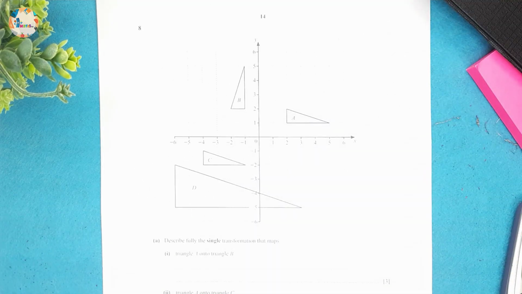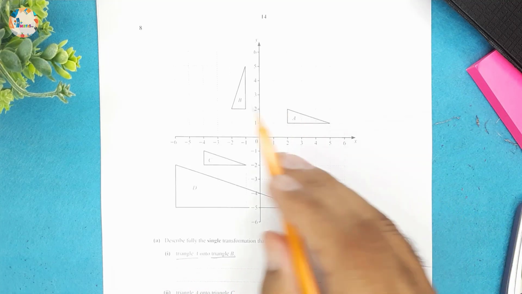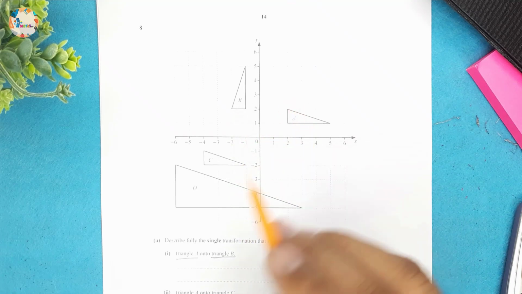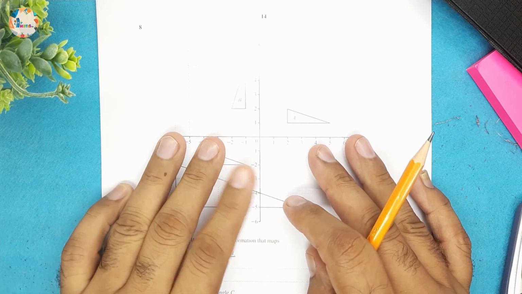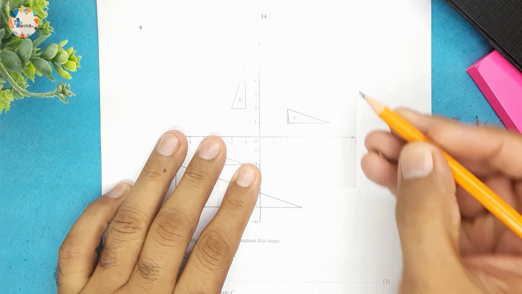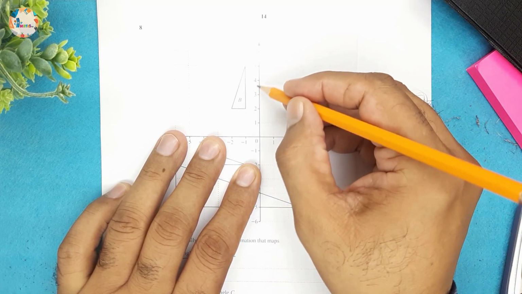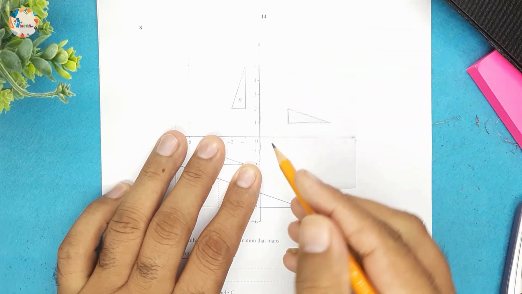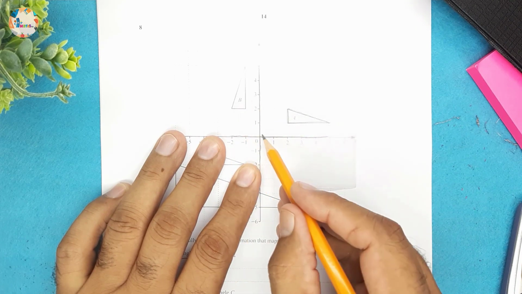Question number 8 is a transformation question, and for this one, describe fully the single transformation that maps triangle A onto triangle B. Triangle A is this one and triangle B is this. To check this one, we can use tracing paper, and we trace this triangle A, roughly, and the coordinate axis also we will trace. Now we'll have to check triangle A onto B.